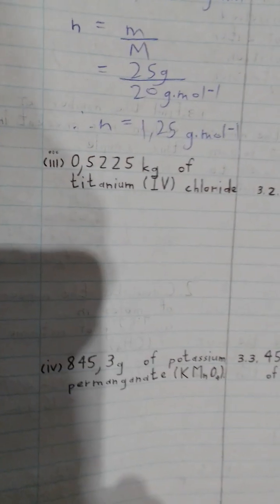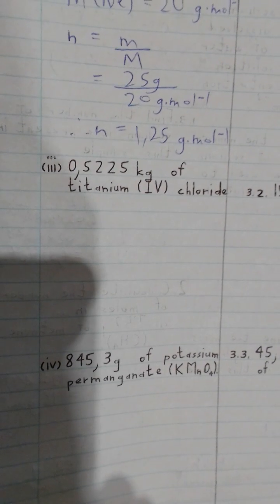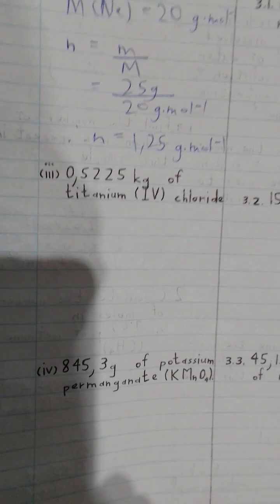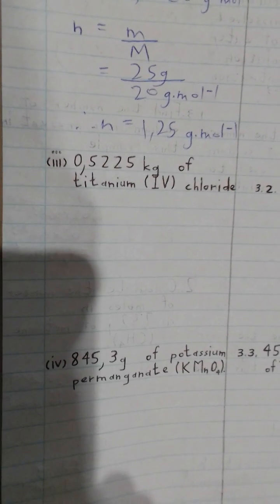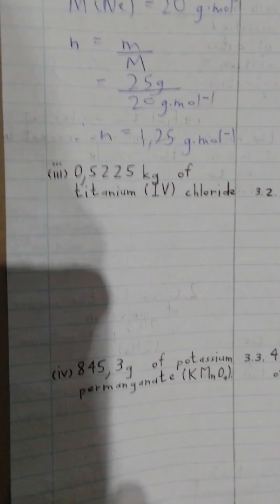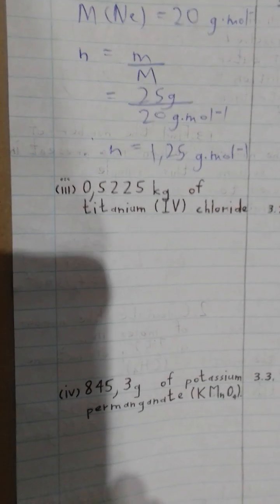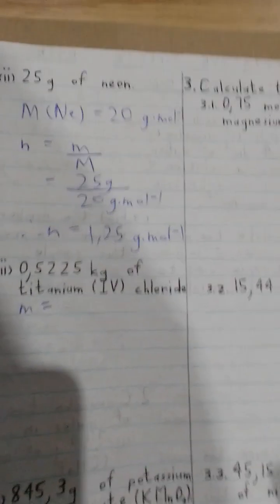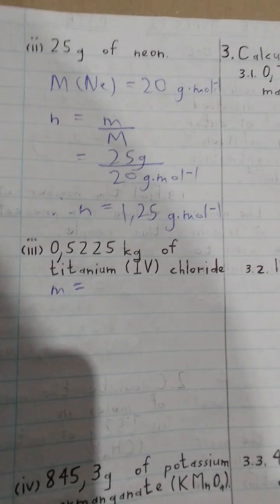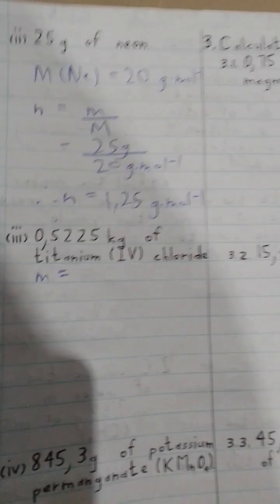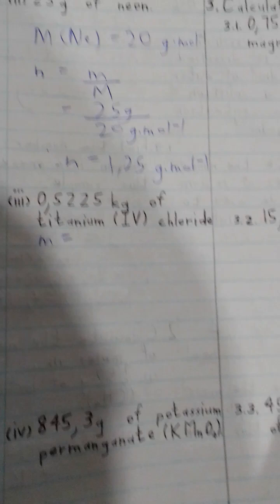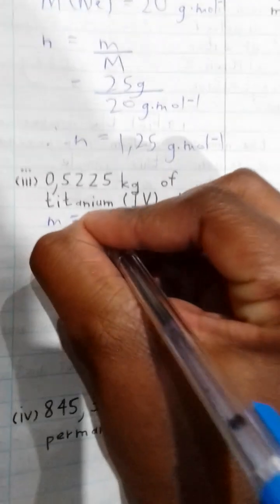Roman numeral number 3, 0.5225 kilograms of titanium 4 chloride. Titanium 4 chloride is TiCl4. So what is the mass? It's 0.5225 times 10 to the power 3, so it's 522.5 grams.